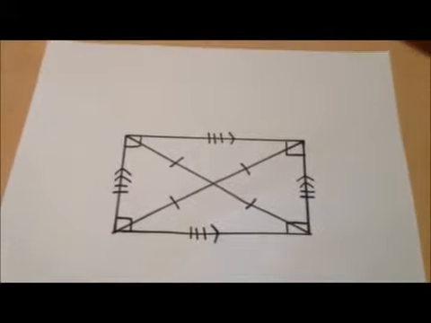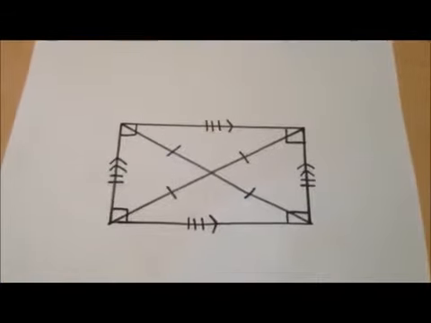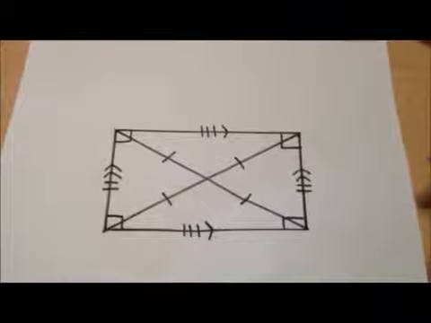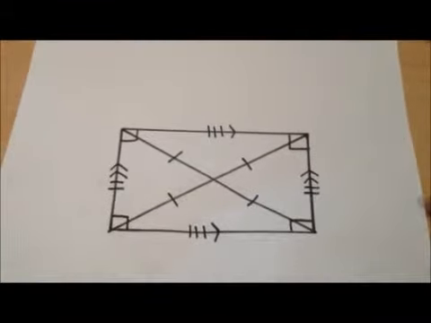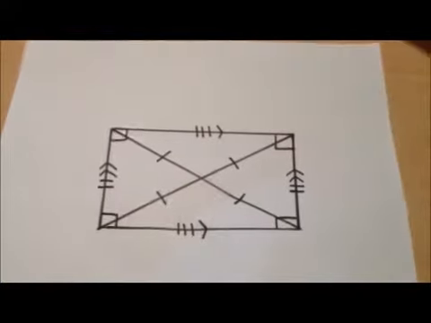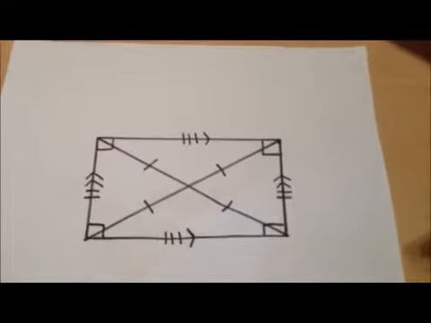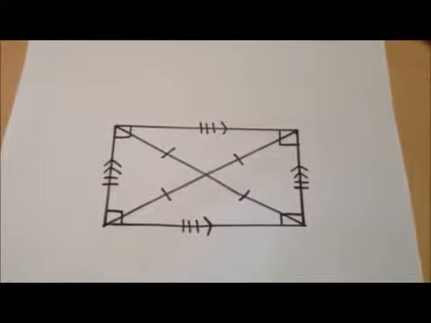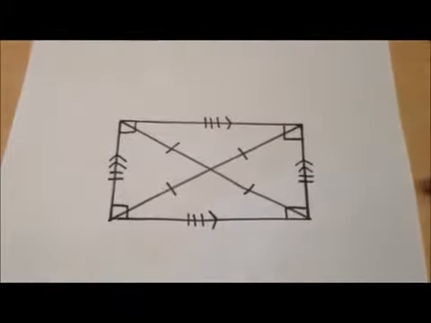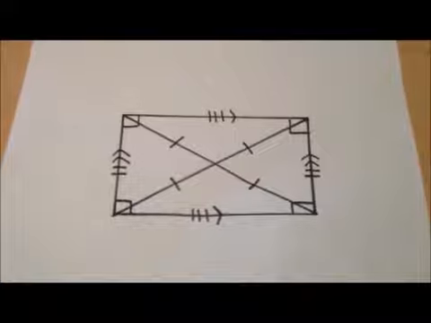But there are special properties of a rectangle, and those special properties are that in every rectangle there are four right angles, or four 90-degree angles. So drawn here, 1, 2, 3, 4. In a rectangle, the diagonals are also congruent to each other. So this whole diagonal is congruent to this whole diagonal. Those are the two main properties of rectangles that distinguish them from parallelograms.